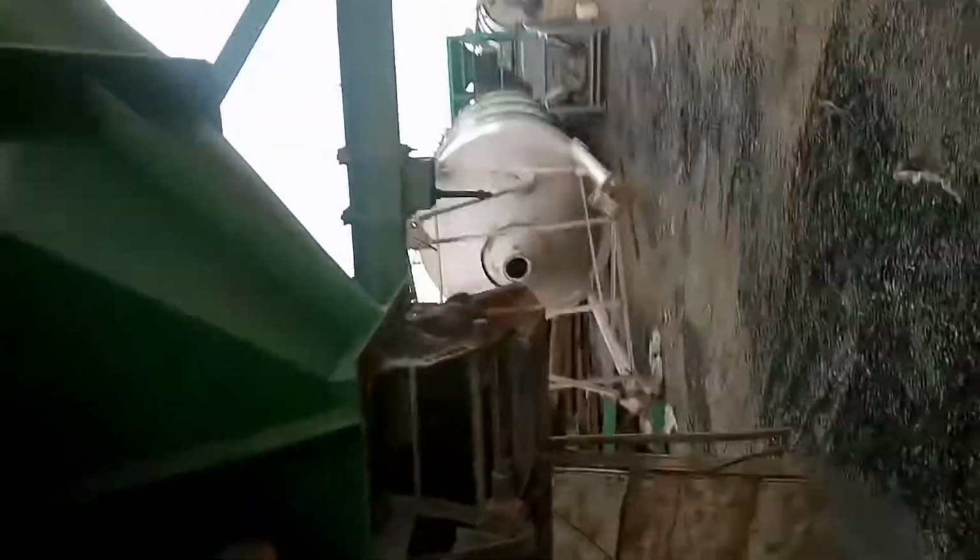Although to reduce the inventory, you can see all these machines, these are called batching plants. These silos, there you can see one more silo, and these green colors are the partitions, and this is called a hopper.